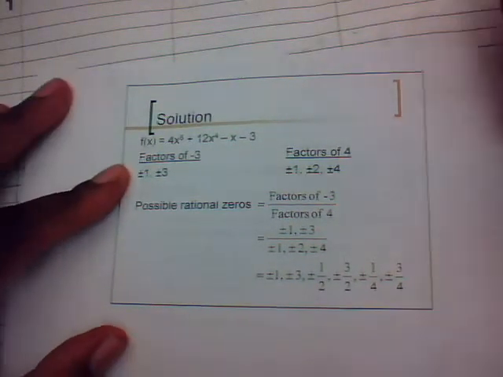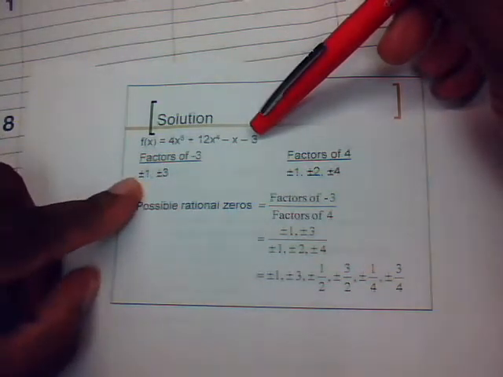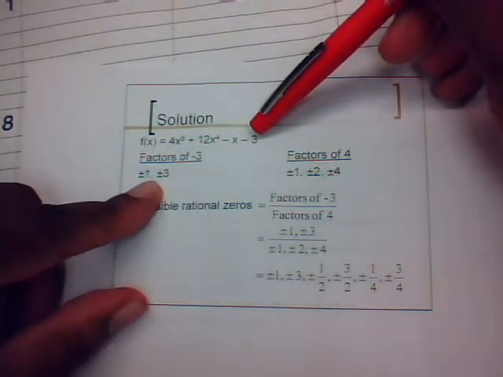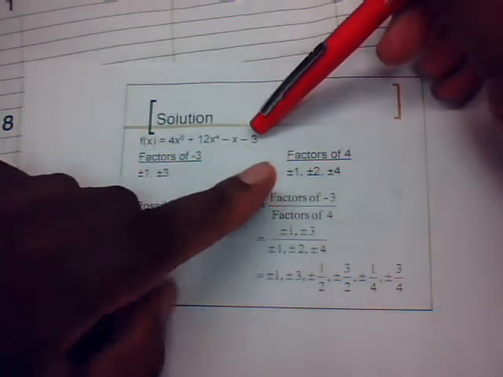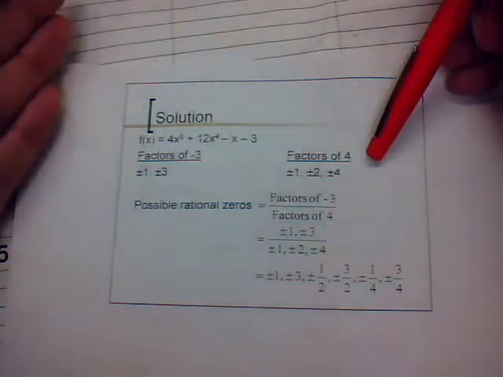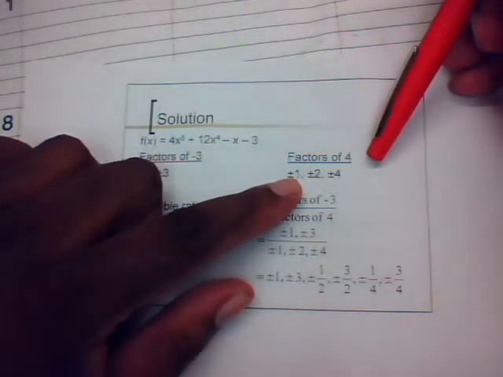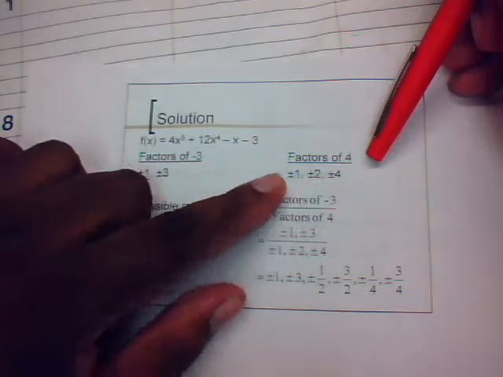On the left side, I have the factors of negative 3, which is in this case plus or minus 1 and plus or minus 3. And that's all there is for those factors of negative 3. For the factors of 4, if you list them in pairs, it'll be 1 and 4, 2 and 2. So we got plus or minus 1, plus or minus 2, plus or minus 4 as the factors of 4.